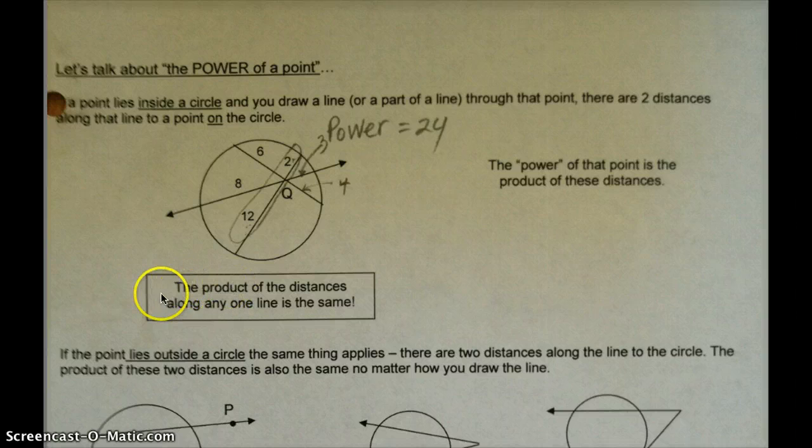Now, the product of these distances along any one line is always the same. So these distances here that also pass through Q will also give us the same power. So 6 and 4 also give us a power of 24. That's how it will always be. This product will always be the same for the distances along any one line. So again, we have 12 and 2. That also gives us a power of 24.